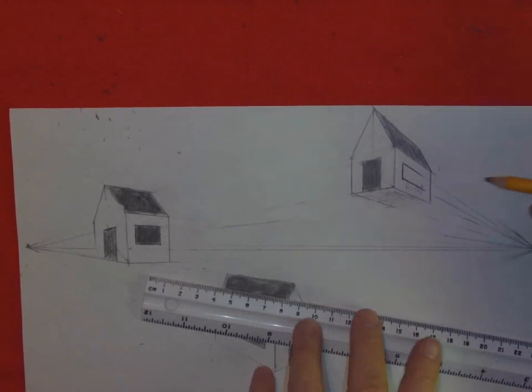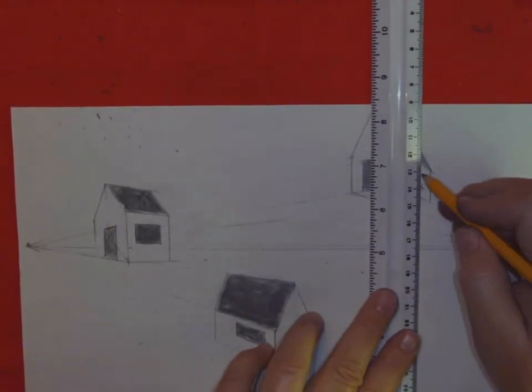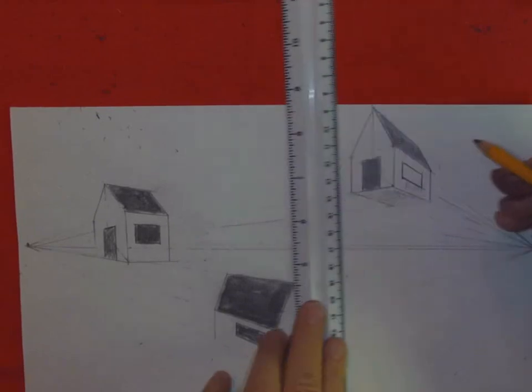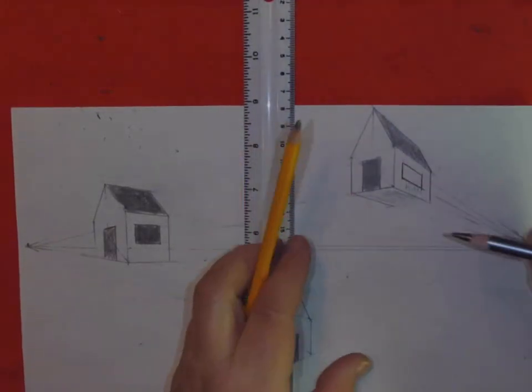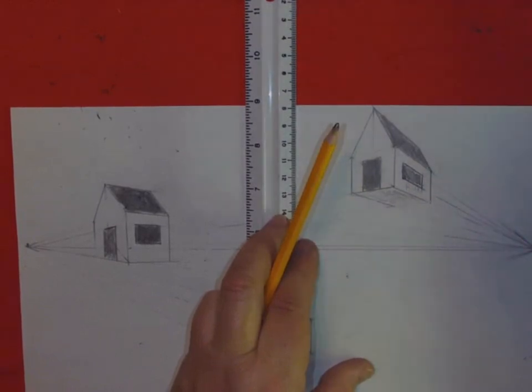Okay, and I've lightened my lines after I've left the building, so it's not so difficult to erase. Draw my vertical line. Shade in the window.